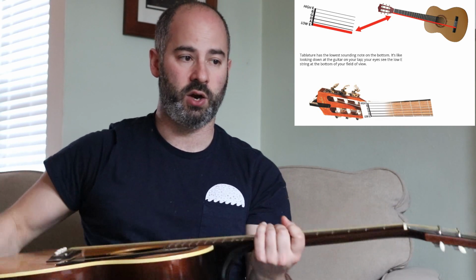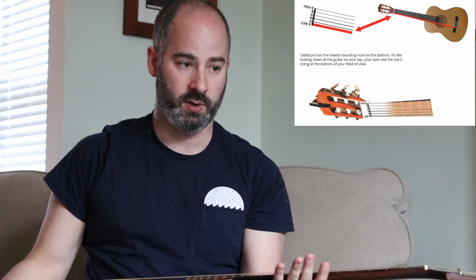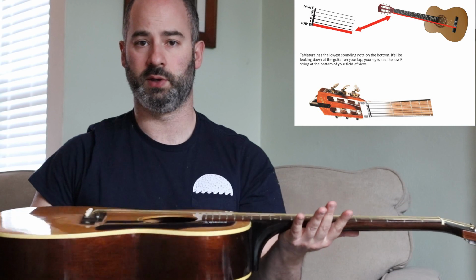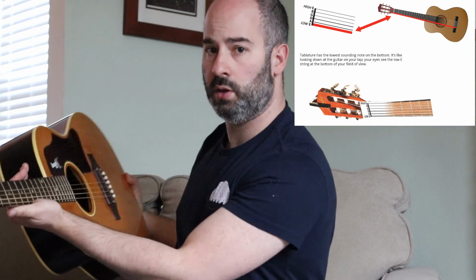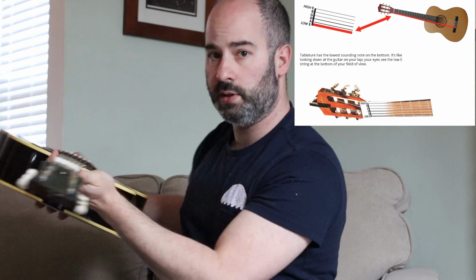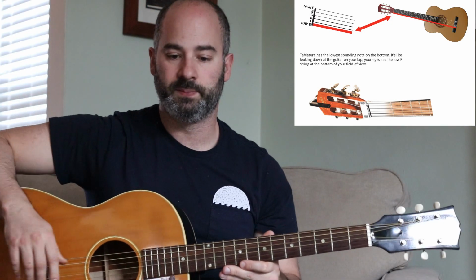It's like looking down at the guitar on your lap. Your eyes see the low E string at the bottom of your field of view. So if you hold your guitar on your lap, holding it like this, and you look down, that's an easy way to view it. Now, if you're looking at it like this, that is another easy way to look at it. So let's keep moving.